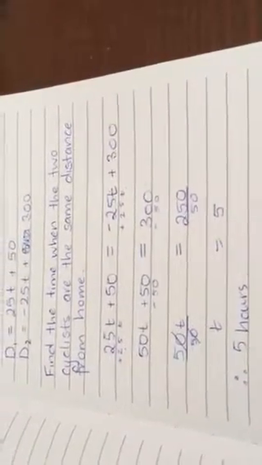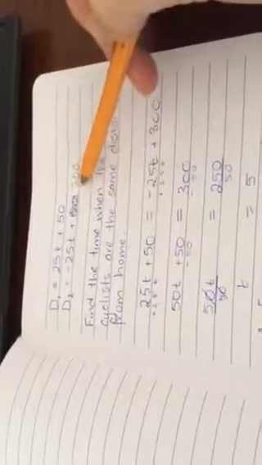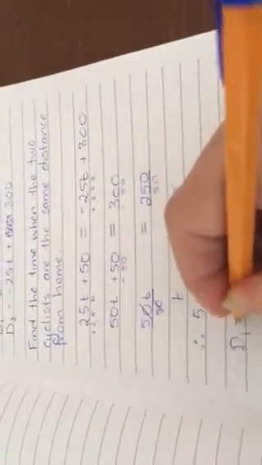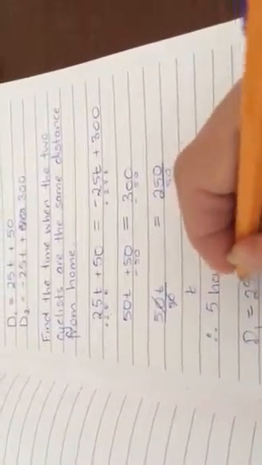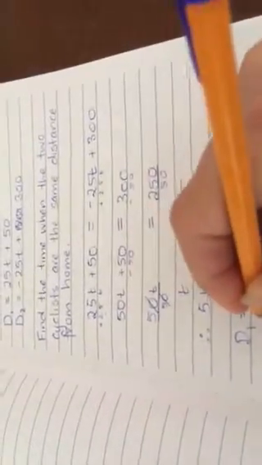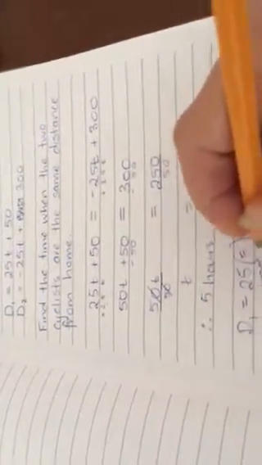The question is, what distance is that? Well, the easiest way to find that out is we take our answer for t, okay, and we substitute it into either one of the equations, right? I tend to do the one that's got lower numbers. So take that t and substitute in. So d1 is equal to 25 times 5 plus 50. So 25 times 5 is 125, plus 50 is 175. So the distance that both cyclists are from home is 175 kilometres.